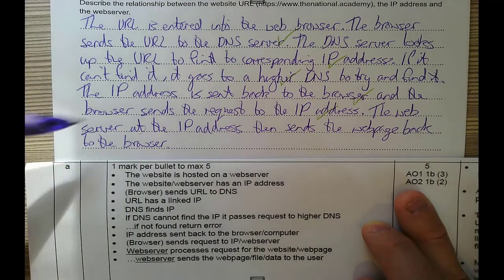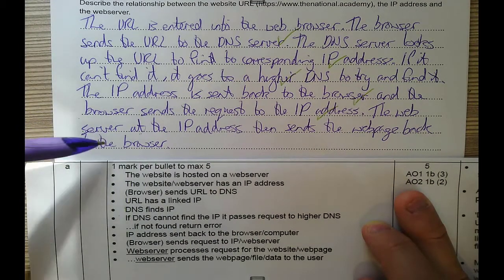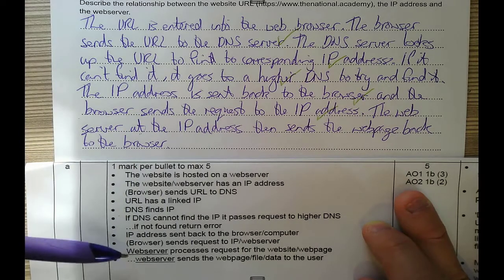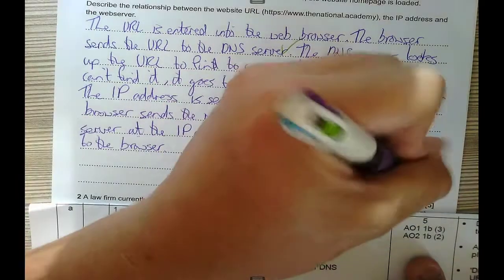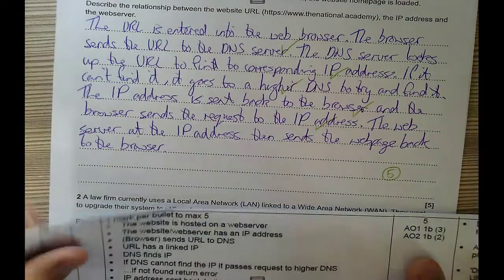Okay, I've then gone on to say the web server at the IP address sends back the web page to the browser, which is also in the mark scheme. So you could have said the web server processes the request for the website, and then obviously you say that it sends it back to the user. So you don't have to explain the full process to get the full marks on this question, and that's really important. Okay, but that gives you 5 marks.